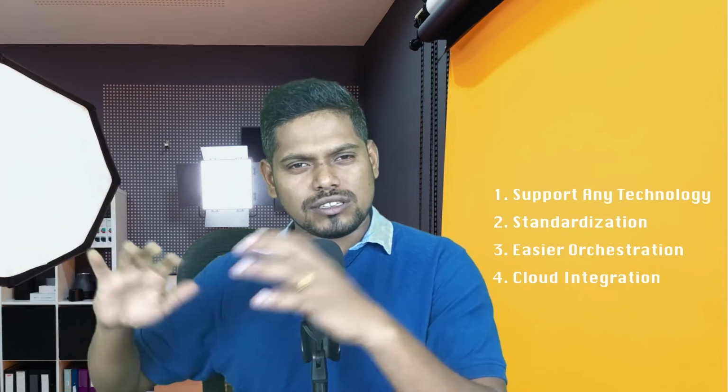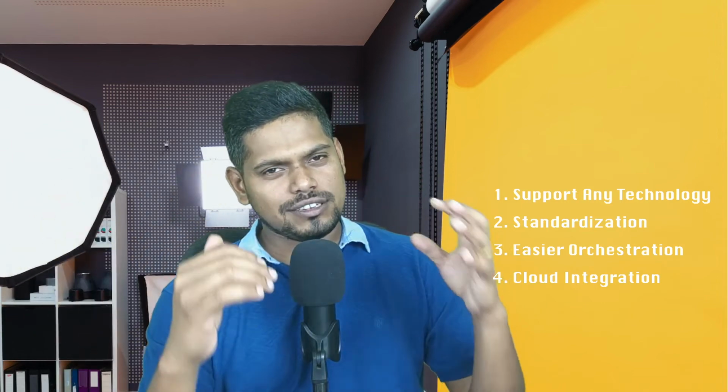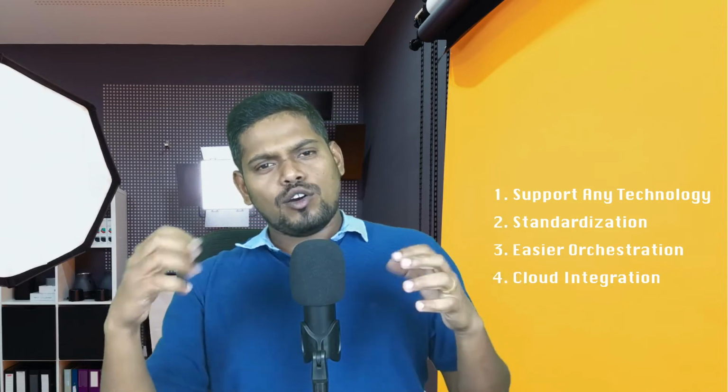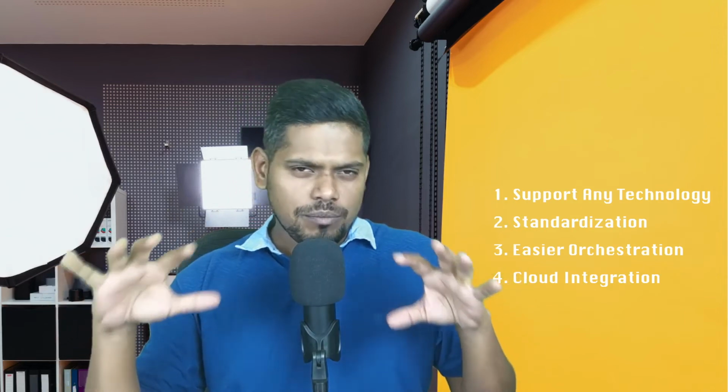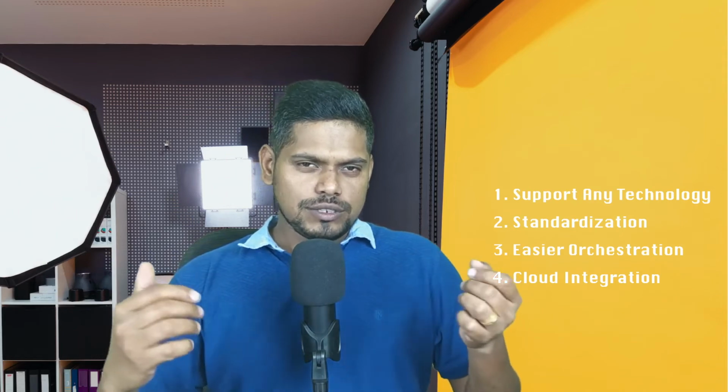With containers, you don't have to worry about all such things. Just create an orchestrator, throw the containers into that orchestrator, and let the orchestrator do all kinds of organization for you. You just give the instructions, and that way the orchestration of your application becomes much easier if you are using containers. And then the last point that I want to talk about is integrating with the cloud.